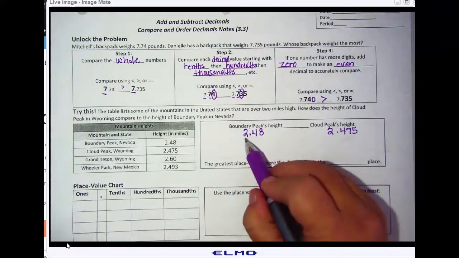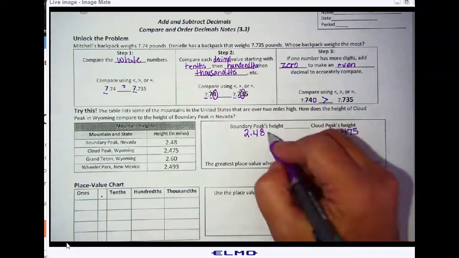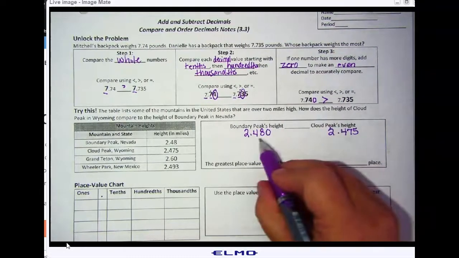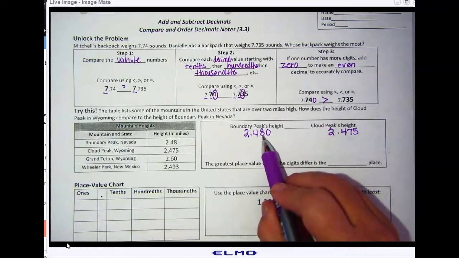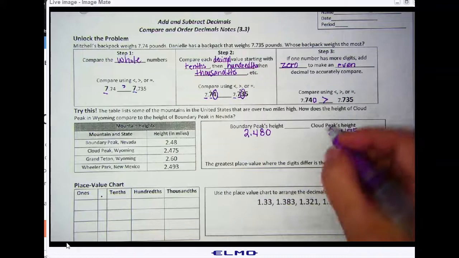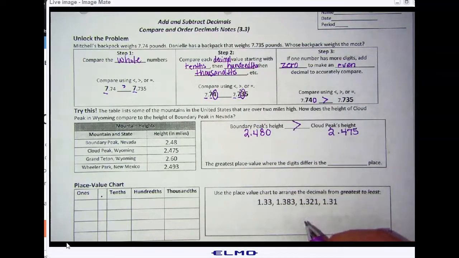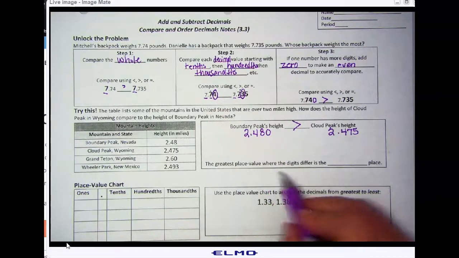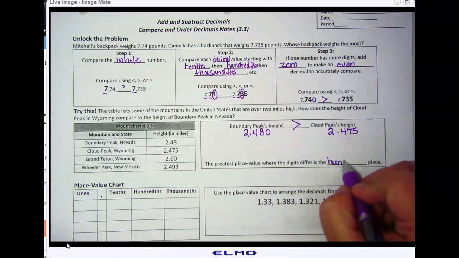So I'm going to compare, and I'm going to add a 0 because this has 3, so I want 3. So 2 and 2 are the same, 4 and 4 are the same, 8 and 7. 8 is greater than 7. So Boundary Peak is greater than Cloud Peak's height. The greatest place value where the digits differ is the hundredths place.